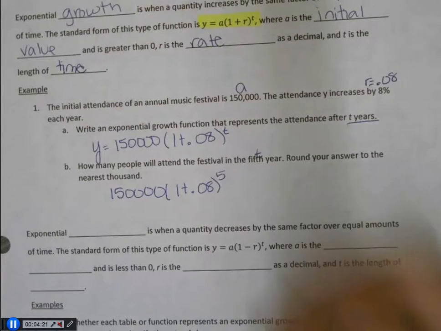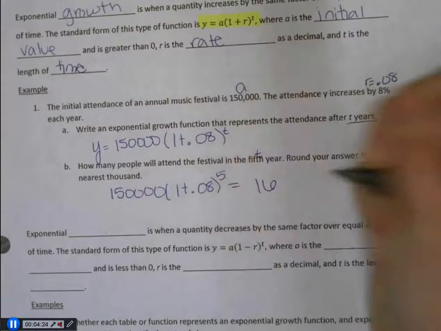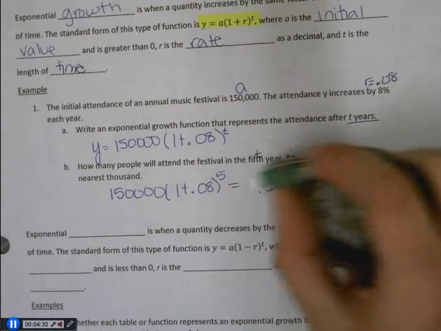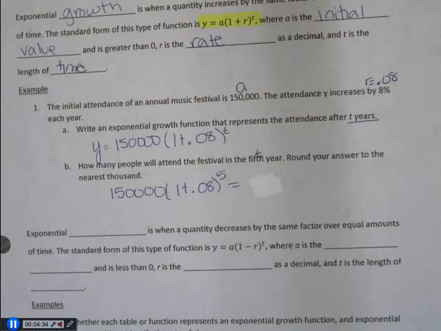Oh, what did you get there? How many zeros? That's not quite right. You forgot your exponent. Which is? The 5? Yeah. And I think you forgot a 0. Okay. There's 4 zeros.